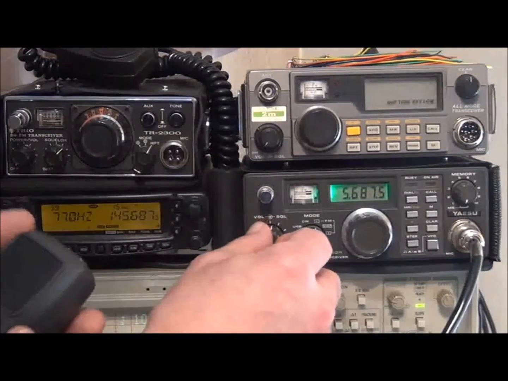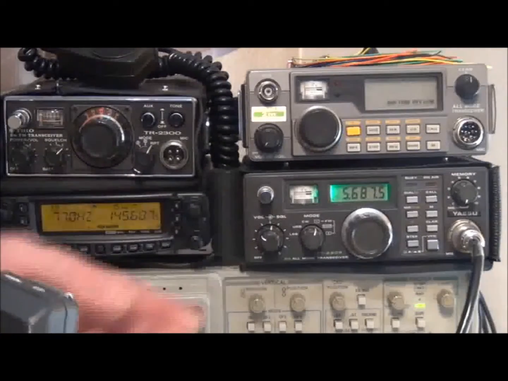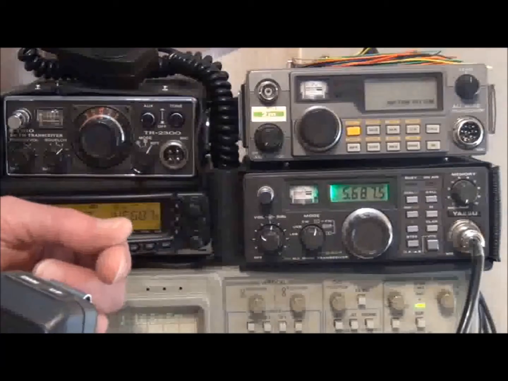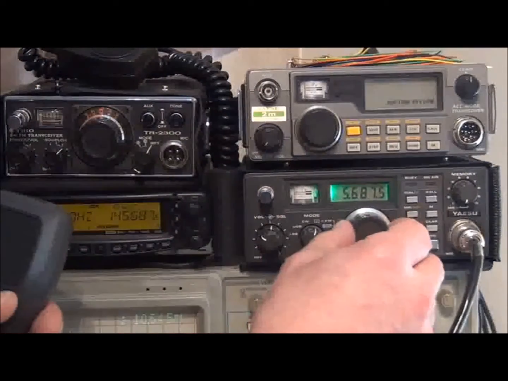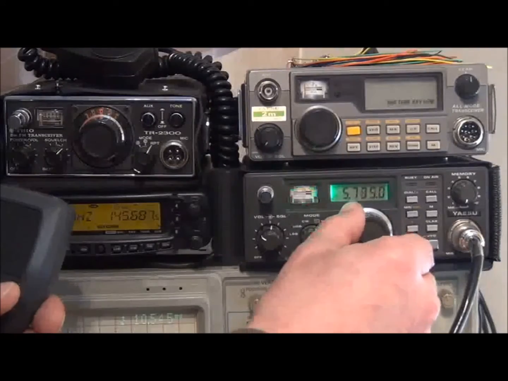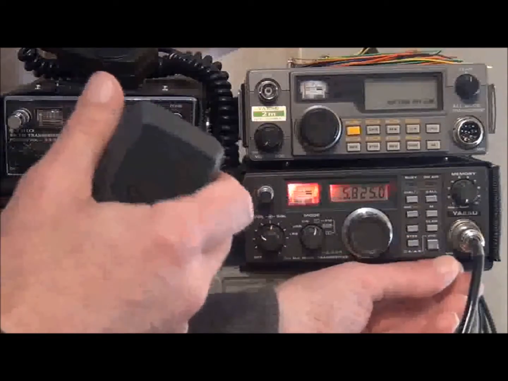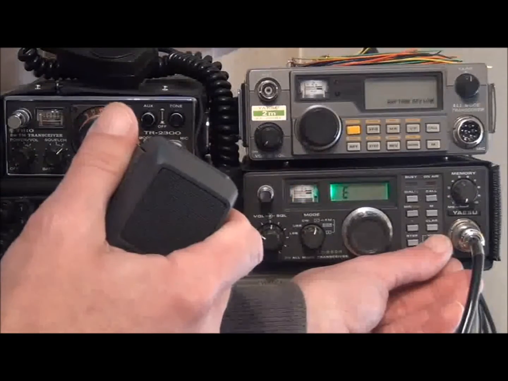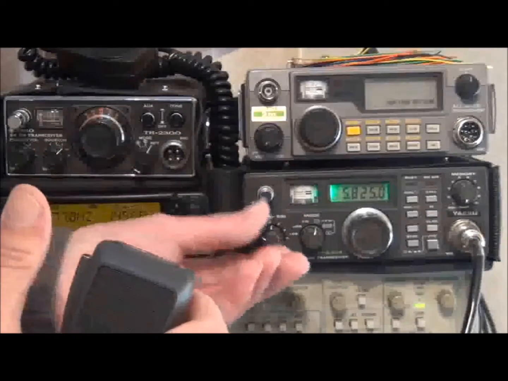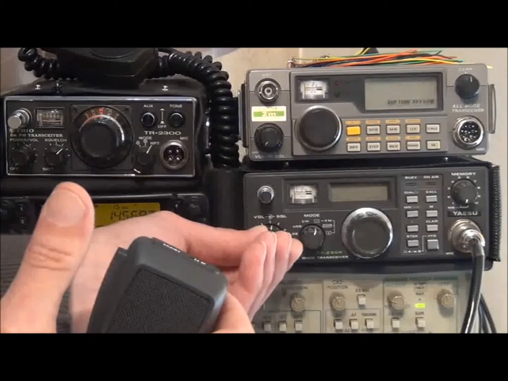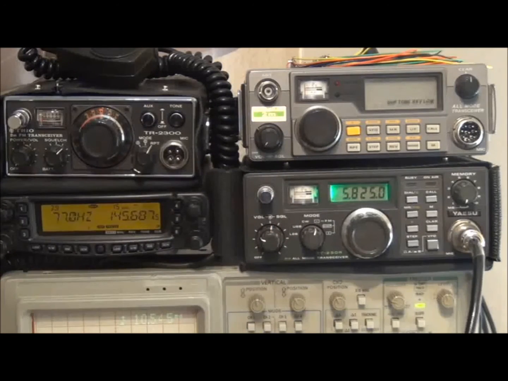Okay, now what I'd like to do, obviously the default is set to tone B because of the previous demonstration. I'm going to reset it to tone F. I'll just move frequencies so that I don't open the repeater again. And press the PTT, press the tone button, release the PTT, release the tone button, power off the radio, power it back on. And there we have it, it's as simple as that.